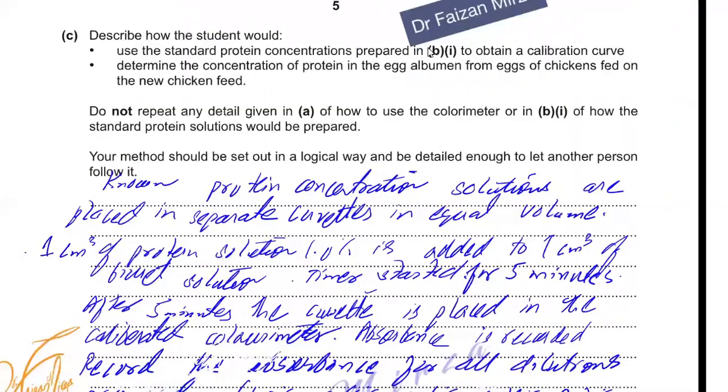Describe how the student would use the standard protein concentrations prepared in part 1 to obtain the calibration curve. Determine the concentration of protein in the egg albumin of the eggs from chickens fed on the new chicken feed. Do not repeat what is mentioned in A. Use how the colorimeter is used or how the standard protein solution would be prepared. So you don't need to add these details anymore.